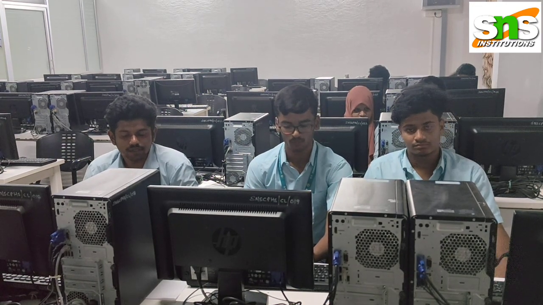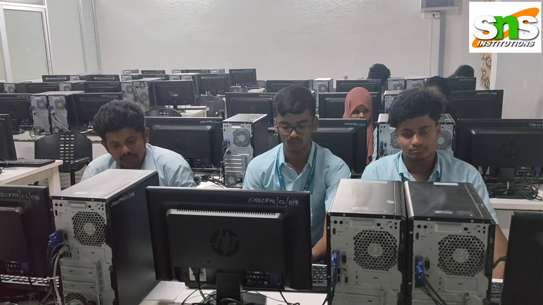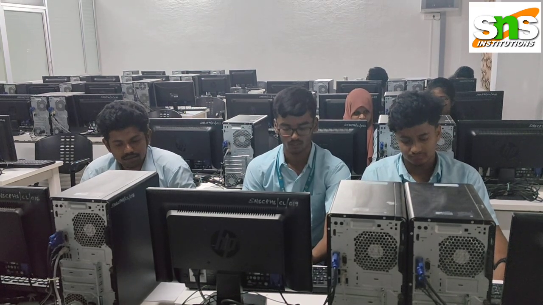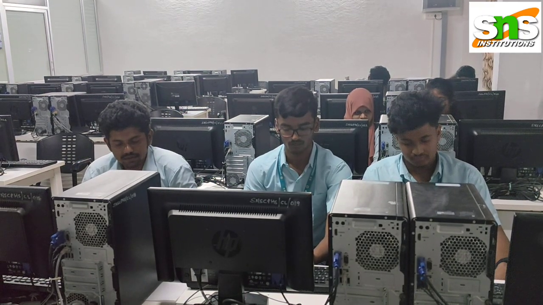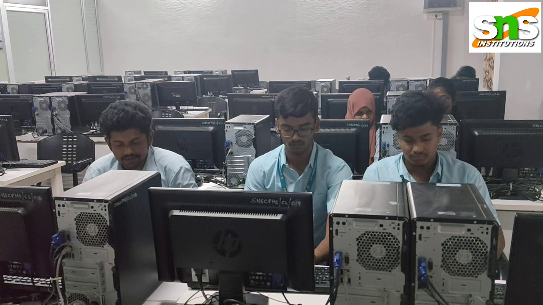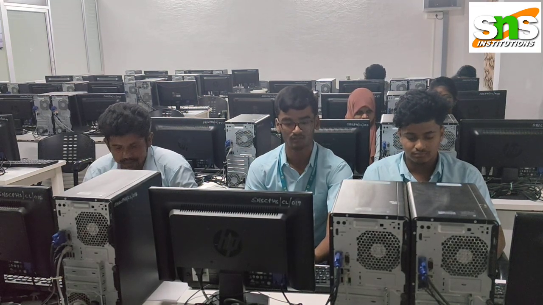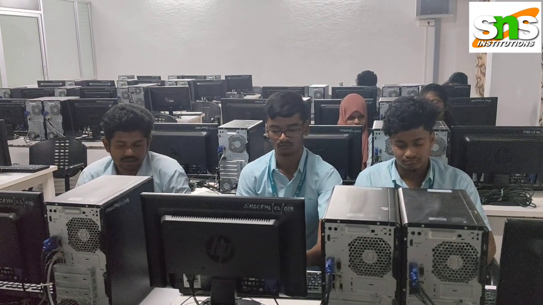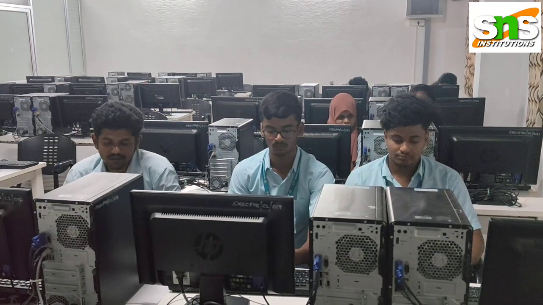Question number 2. Lambert's law states that absorbance is directly proportional to option A, path length only, option B, concentration only, option C, both concentration and path length, option D, wavelength. The correct option is option C, both concentration and path length.